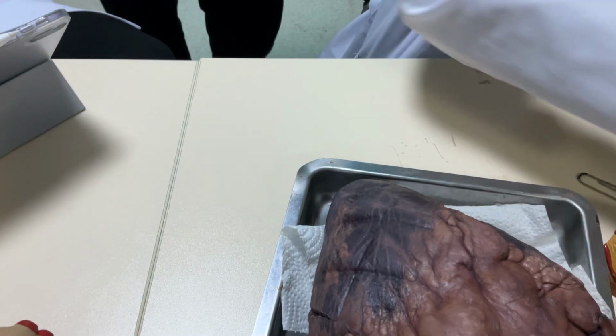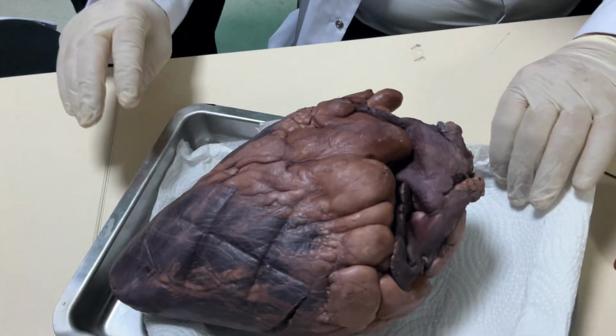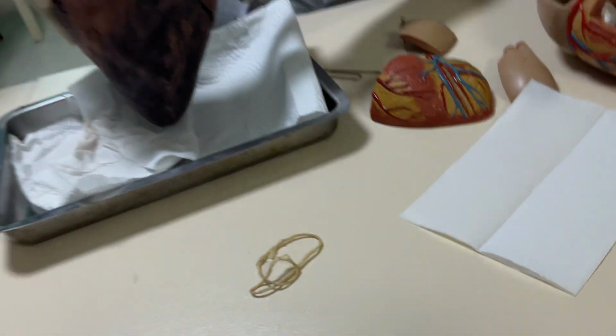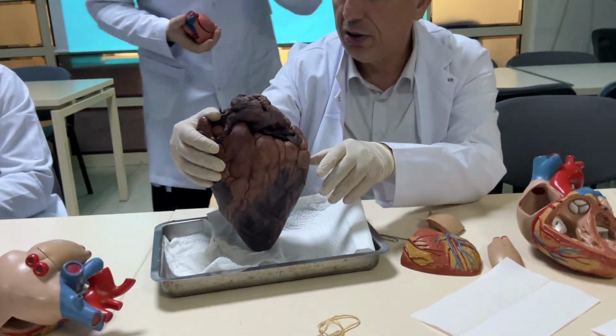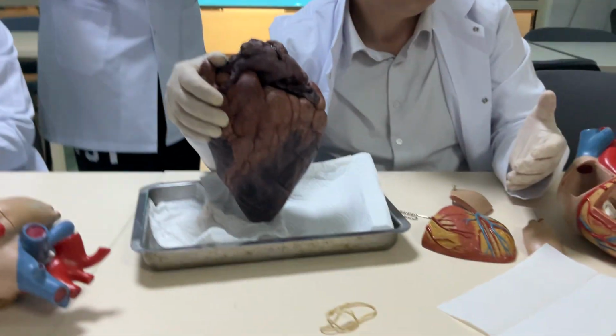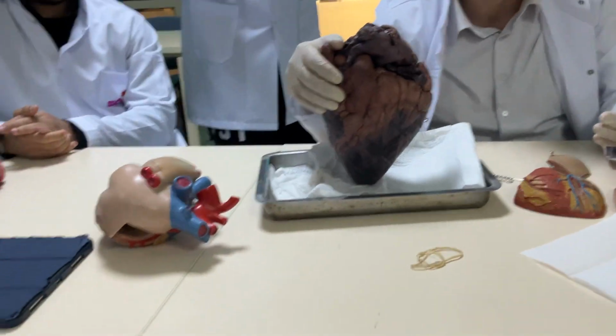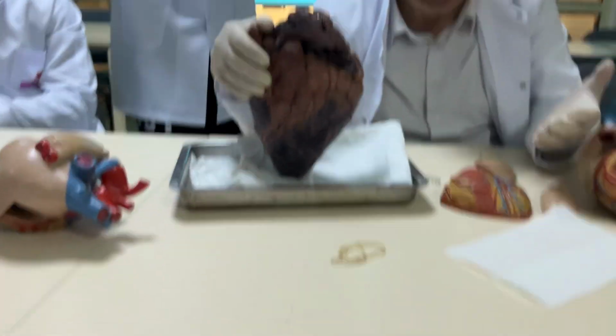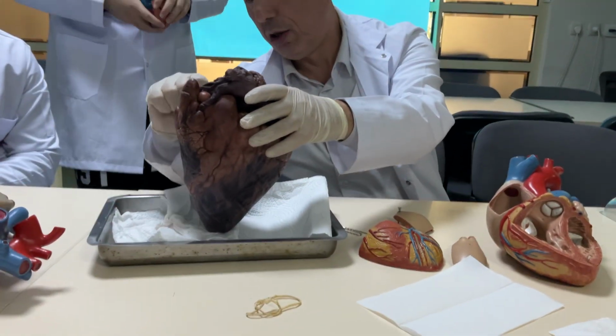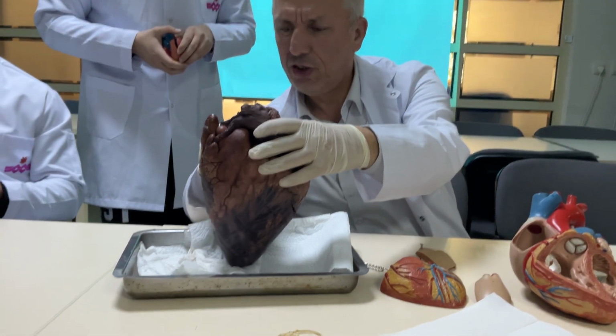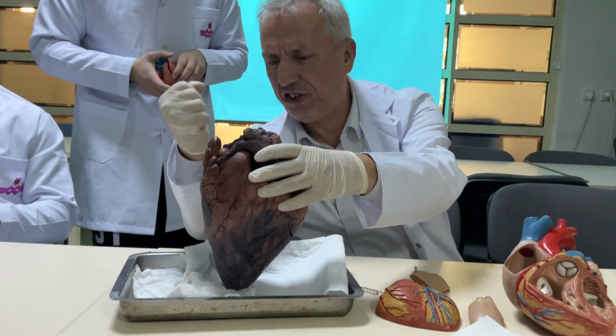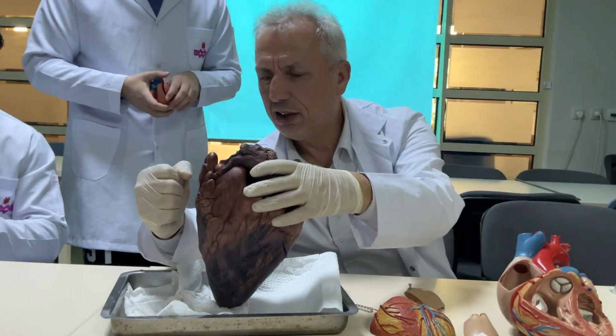Now here we have a heart of a cow. No, a cow is probably 700 or 800 kilograms. How can I tell? It's not big enough, about 7 times a fist, something like that.